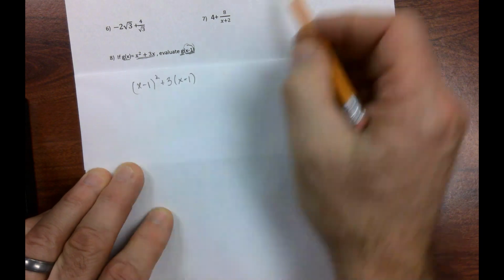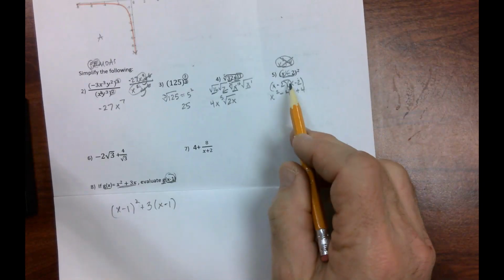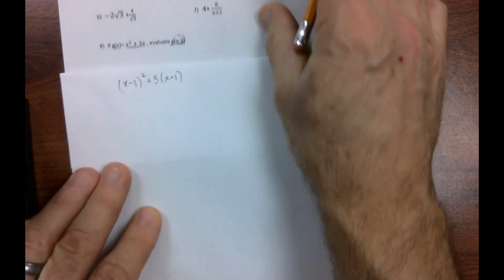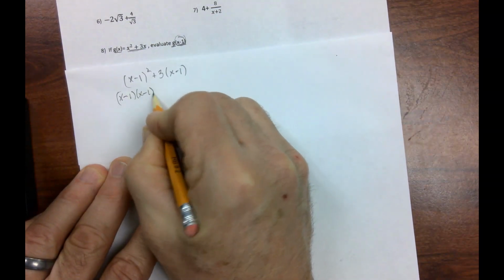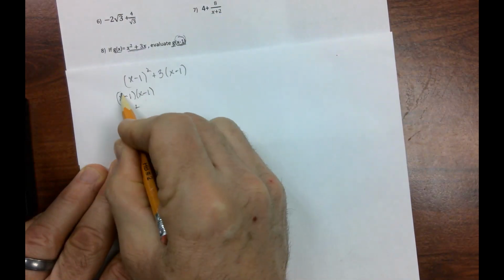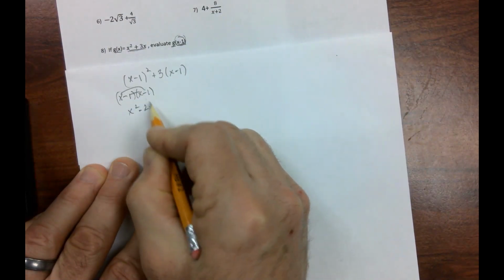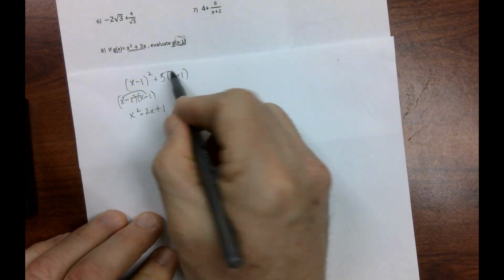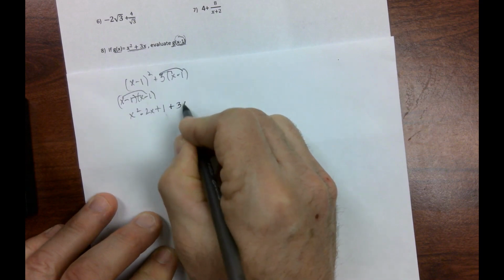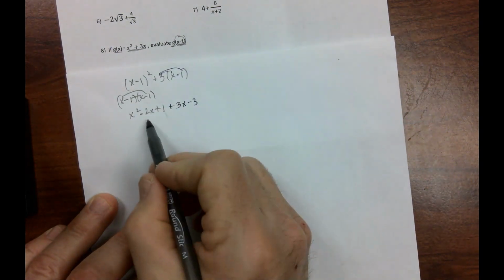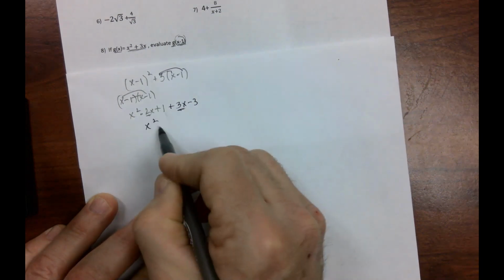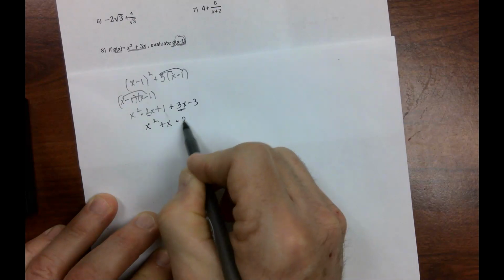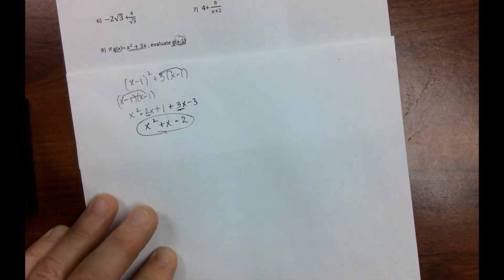Again, this is kind of similar to this problem up here, where you have to just know what you're doing, where you have to FOIL this out, x minus 1, x minus 1. So that's x squared. I'm going to go outside, inside, minus 2x plus 1. Oh boy. So then I distribute this and distribute that, plus 3x minus 3. So I get x squared, and then this and this gives me a plus x, and then minus 2. And this would be my final answer.